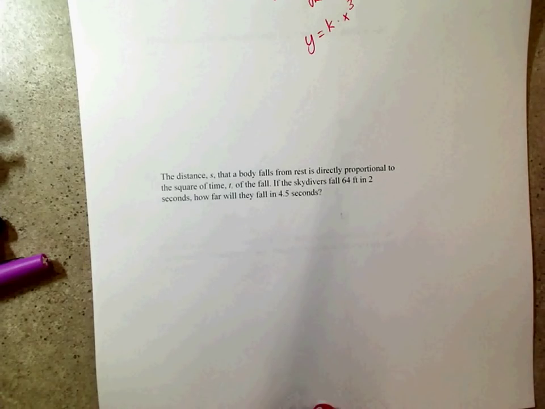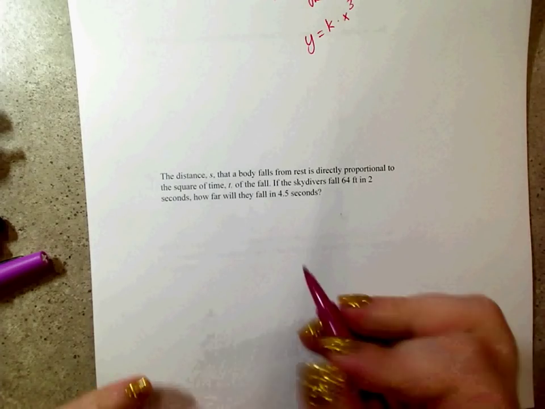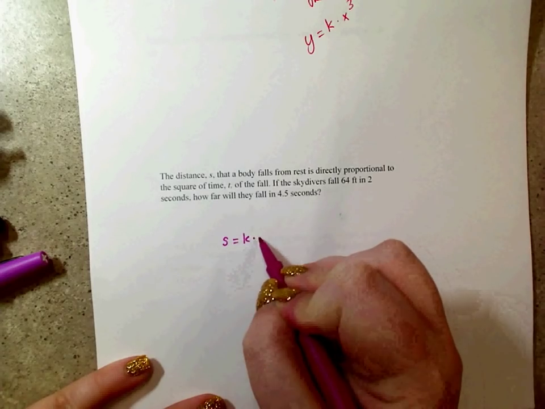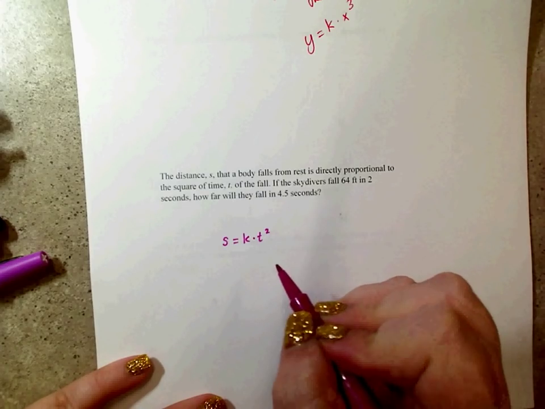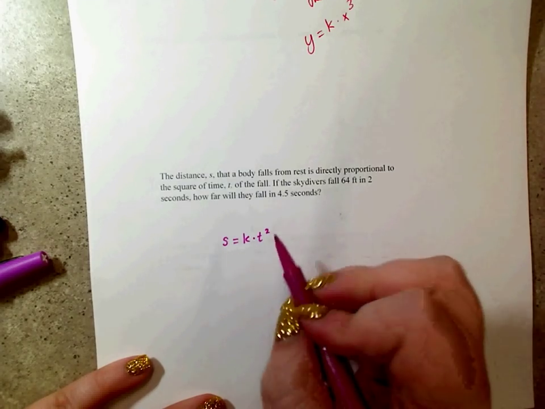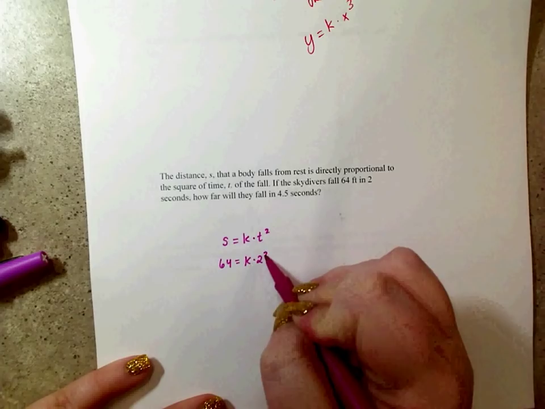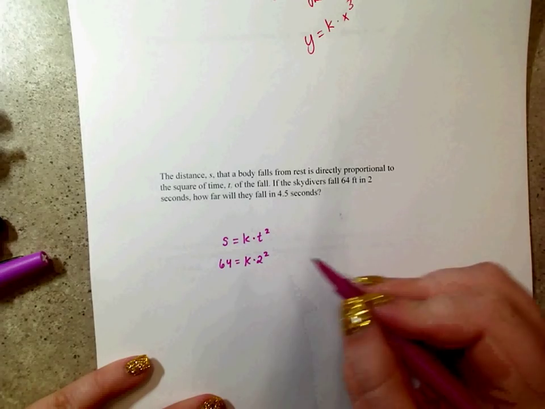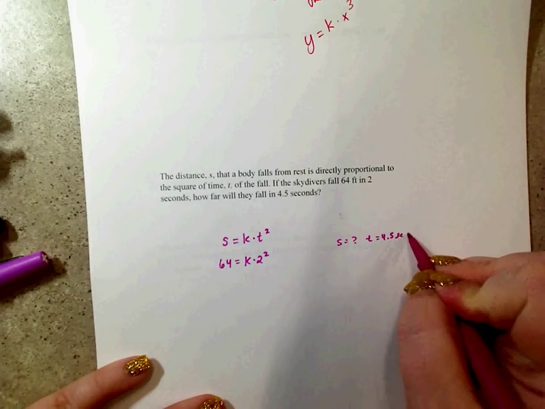All right. So then this example says the distance s that a body falls from rest is directly proportional to the square of time t of the fall. Okay? If the skydiver falls 64 feet, so that's distance, in 2 seconds, then how far will they fall in 4.5 seconds? So then the question is, what is s when t equals 4.5 seconds? Okay, so you've got to solve here.